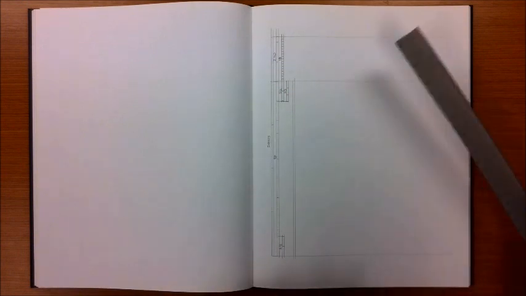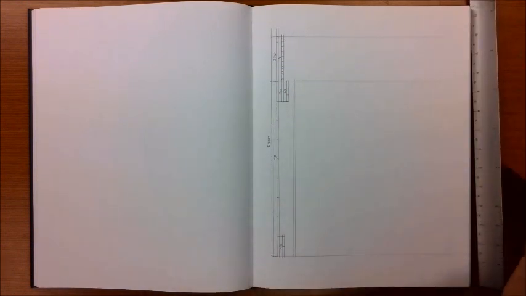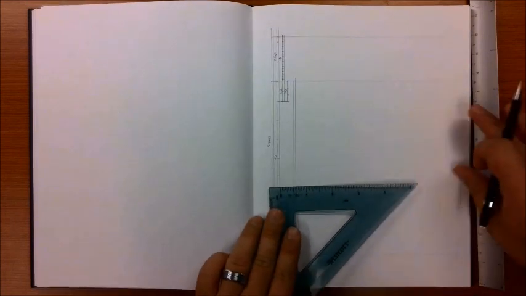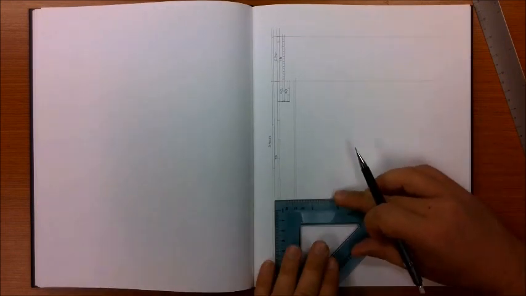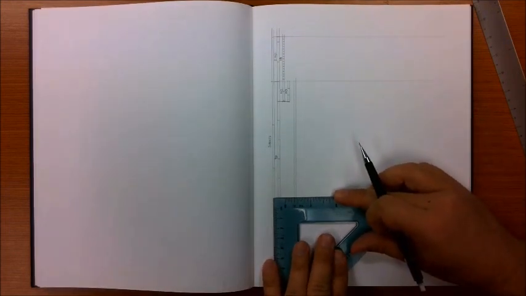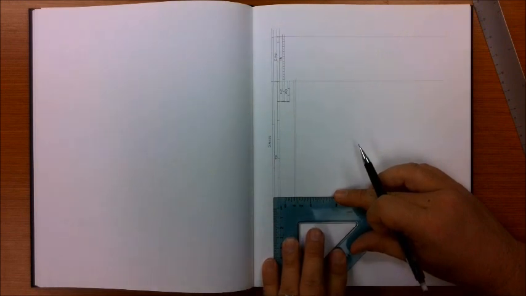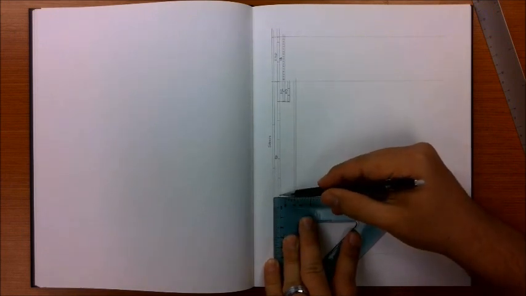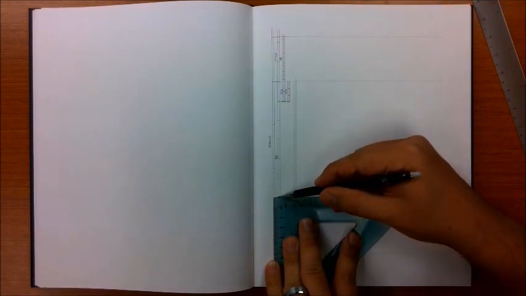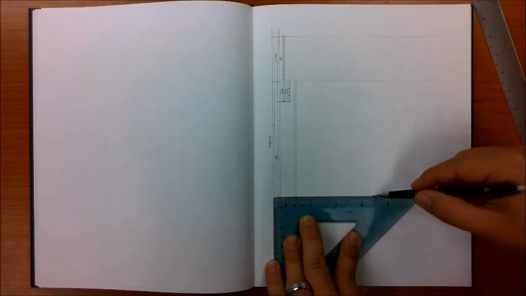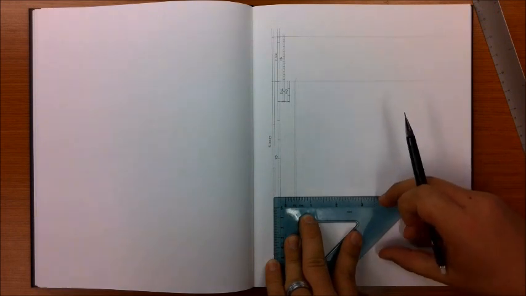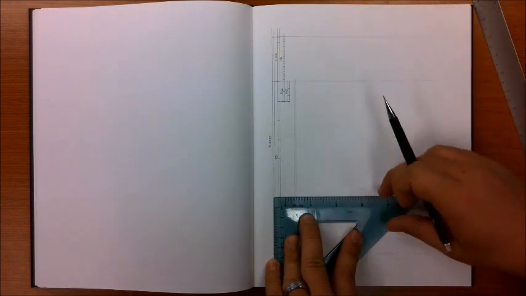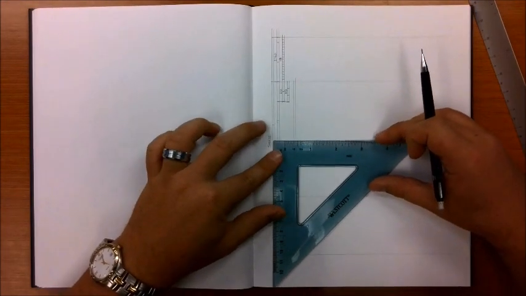So I can use my 90-degree triangle here for this first one. Line up that corner. So I have got a perpendicular line. Take that all the way across, because that is going to tell us the extent of the straight portion of the column, and then as it starts to taper up. Now I'm going to go up another 3.